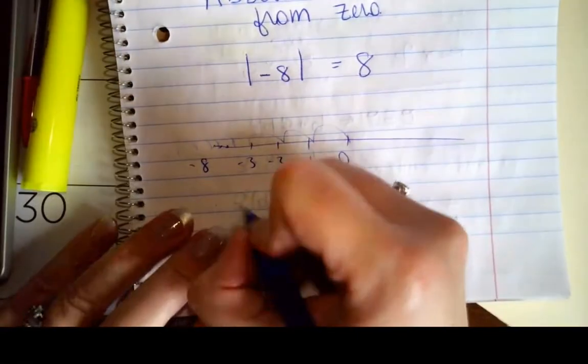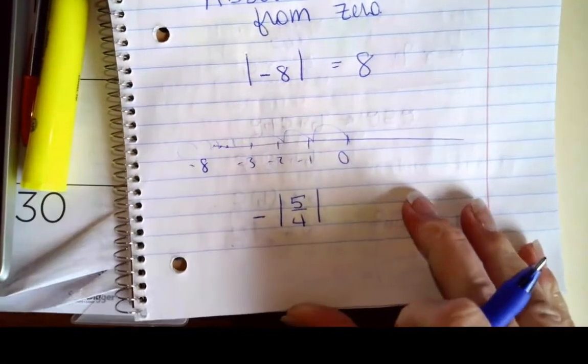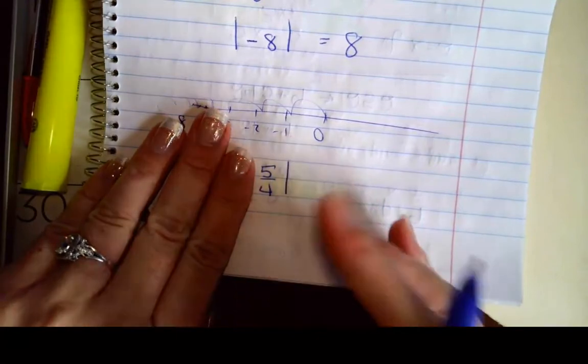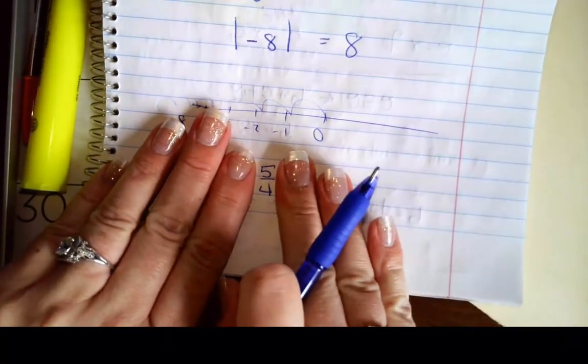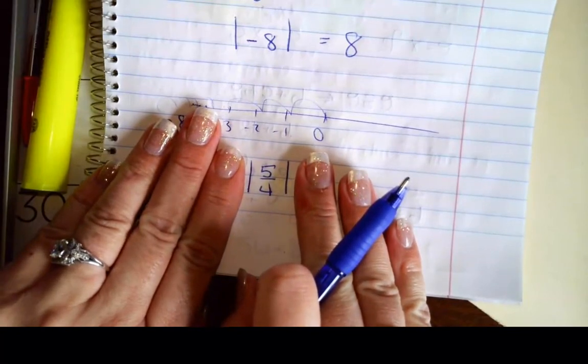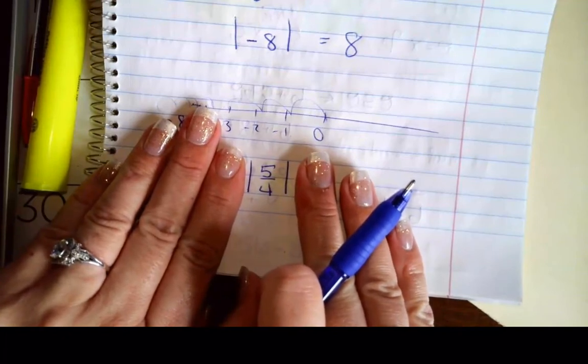So let's try another one. I have negative absolute value of 5/4. Do what's on the inside first. There's nothing to be done because I like this in fraction form. This says, what is the absolute value of 5/4? How far away is 5/4 from 0? It is 5/4 away.